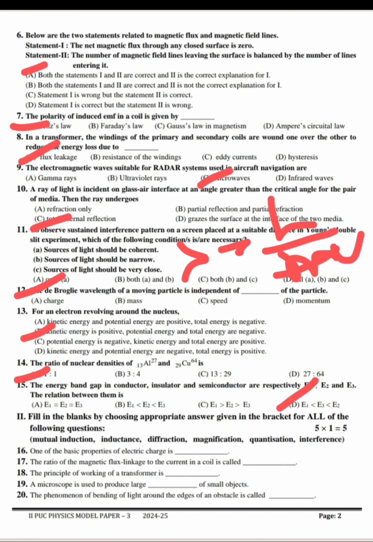Next, fill in the blanks questions. There are 5 questions and 6 options. One of the basic properties of electric charges. If you look at the options, properties of electric charges: charge is quantized, charge is conserved, charge is additive in nature. So the basic property here is quantization of charge.